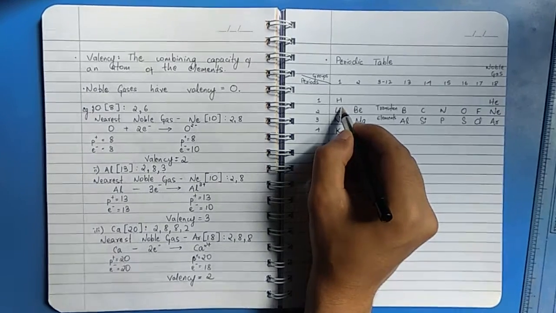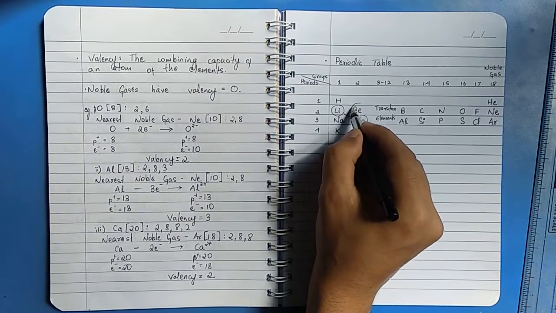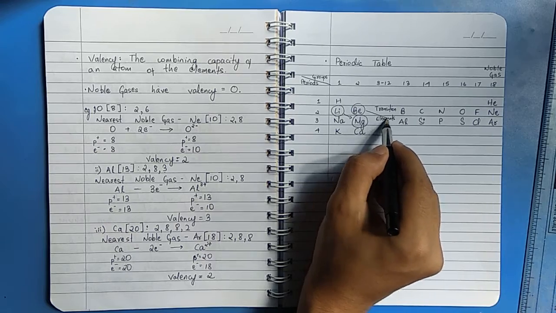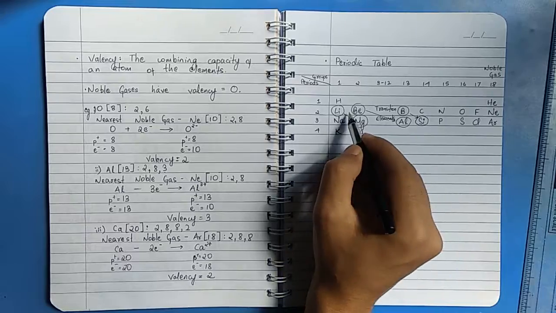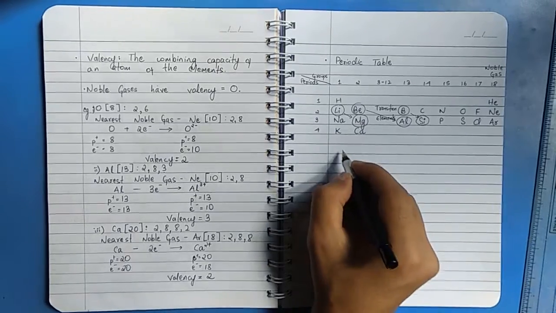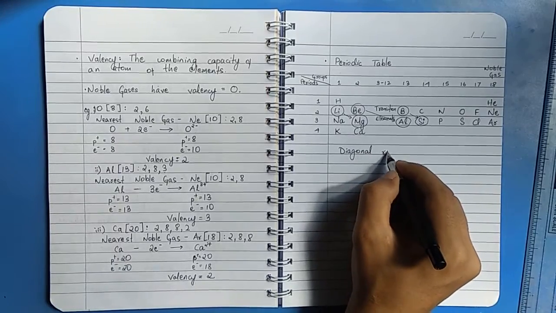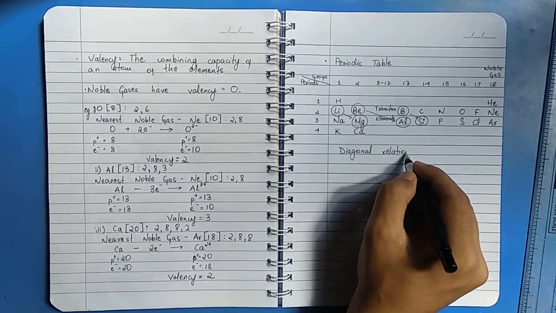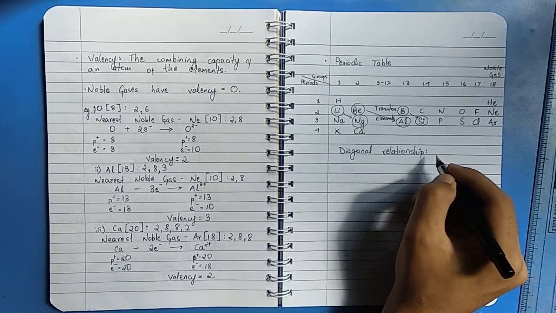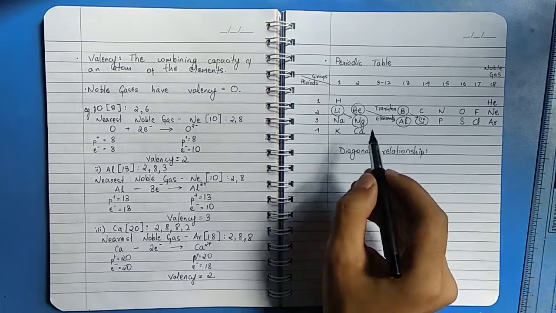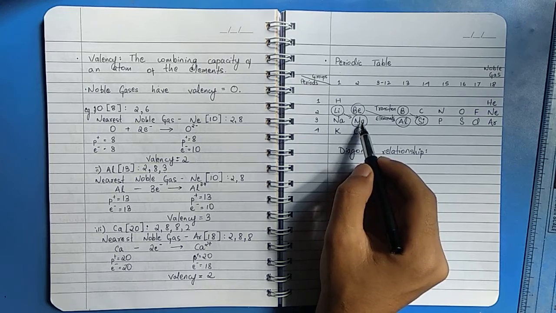Okay, there is a very peculiar behavior by some of these elements. Only these 3 pairs of elements show something called diagonal relationship. In this diagonal relationship, lithium has quite many similar properties to that of magnesium.